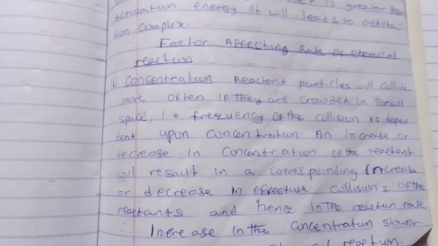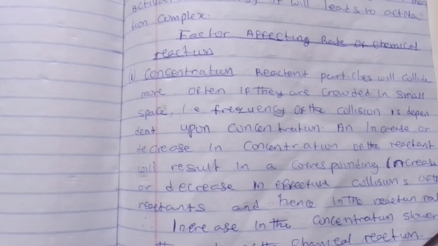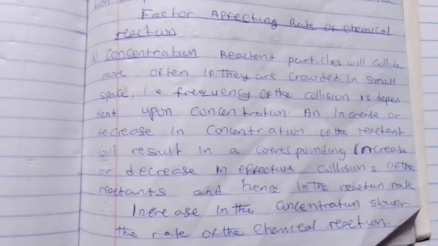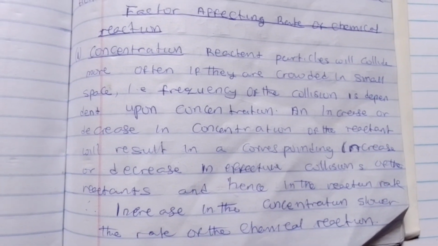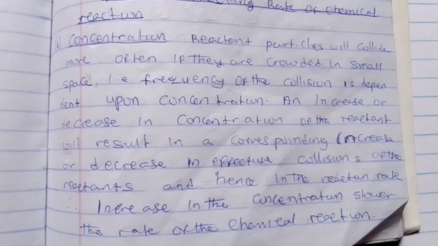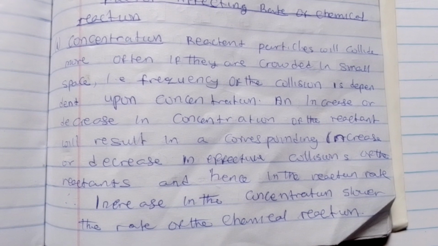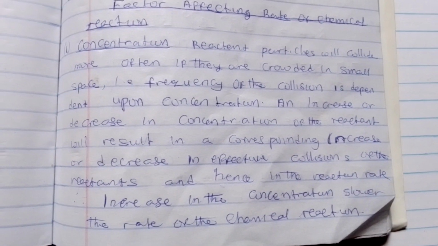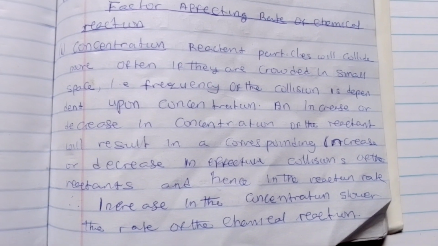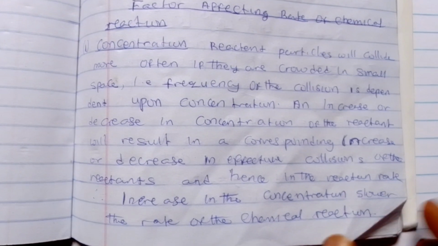As you can see in this place, I said reactant particles will collide more often if they are crowded in small spaces, that is, when you grind it. The frequency of the collision is dependent upon concentration. So an increase or decrease in the concentration of the reactant will result in a corresponding increase or decrease in effective collision of the reactant, and hence in the reaction rate. So an increase in concentration speeds up the rate of chemical reaction.